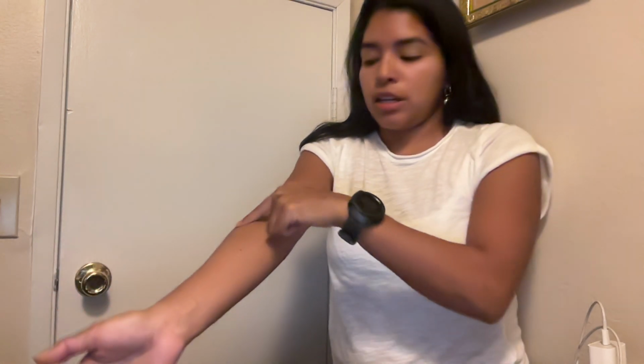And the head of the radius is up here connecting to the humerus, but the head of the ulna is actually on the distal end of the forearm, while the head of the radius is on the proximal side of the forearm. The styloid process of the radius is going to be on the lateral side of the forearm, and the styloid process of the ulna is going to be on the medial side. The anatomical snuff box, I don't know if you could see, is like this little triangular shape.